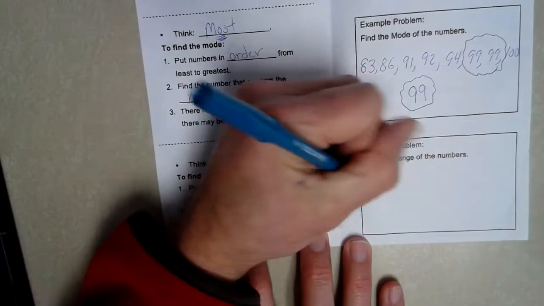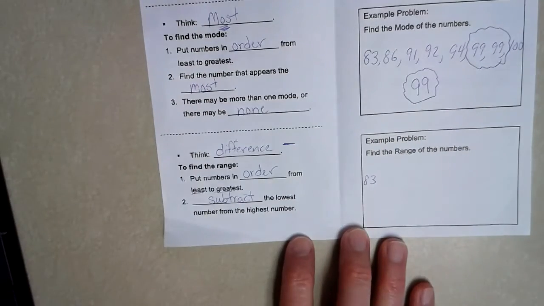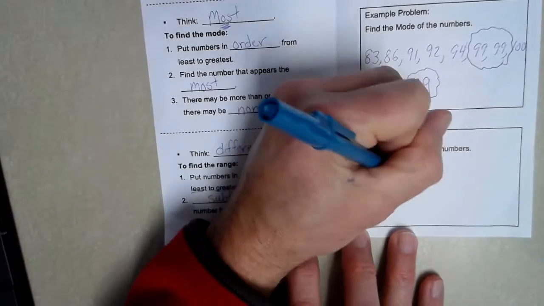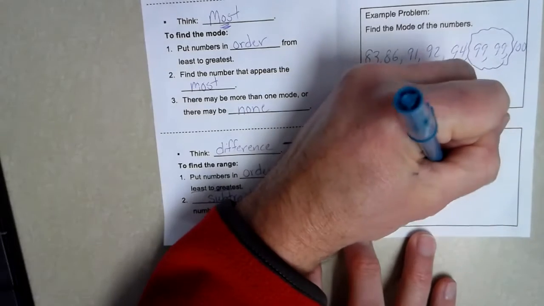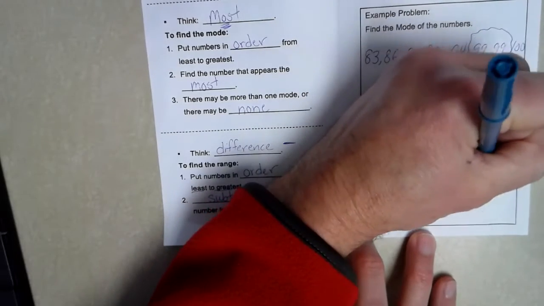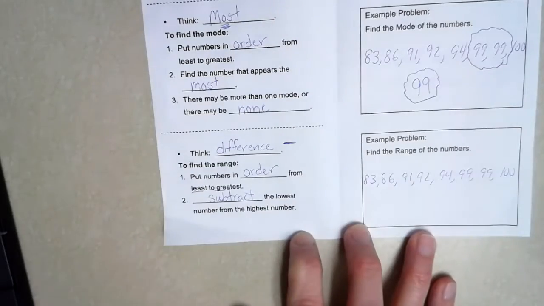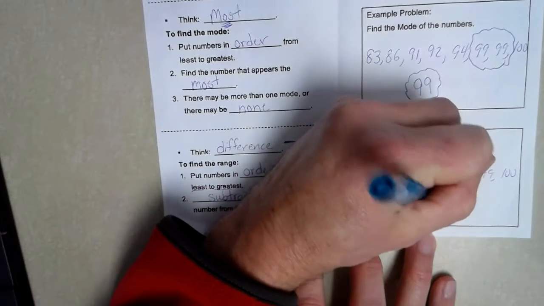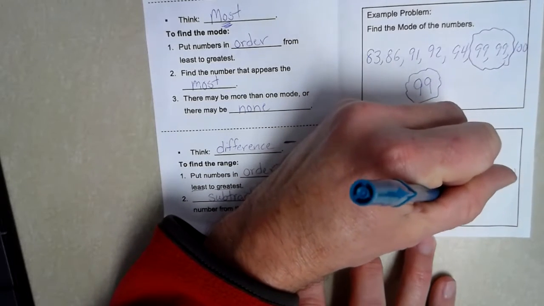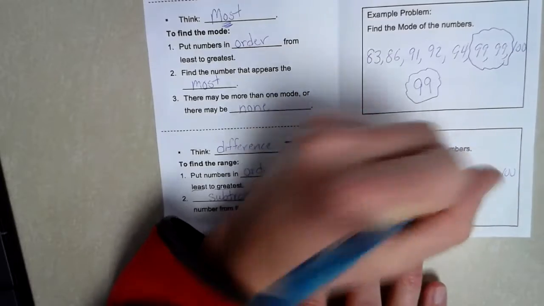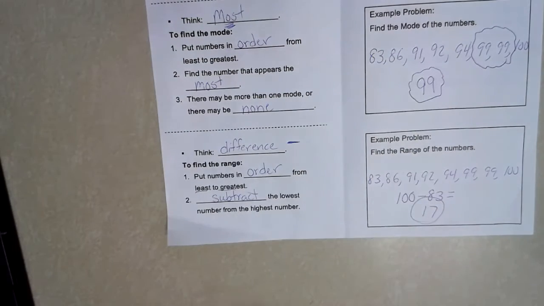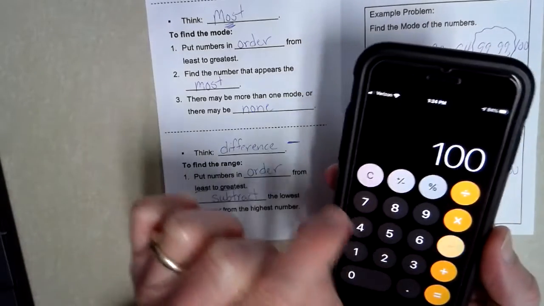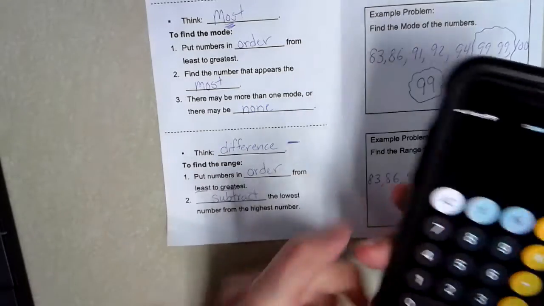So in our example, we had 83 was the lowest, if you remember, if we put them in order here. And our highest was 100. So really what we're doing is taking 100 and subtracting 83, which is going to give me 17 as my answer. Okay, and you can always check your work. You can always use your calculator. 100 minus 83, yep, 17.